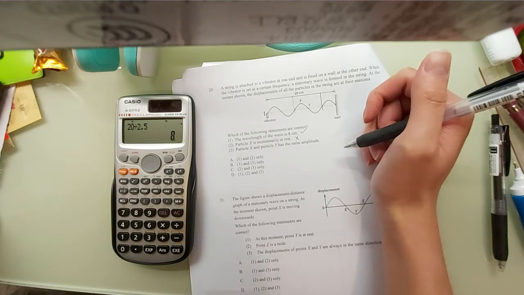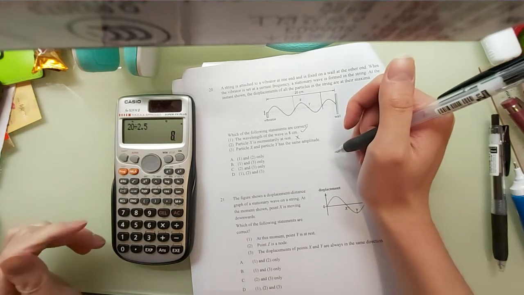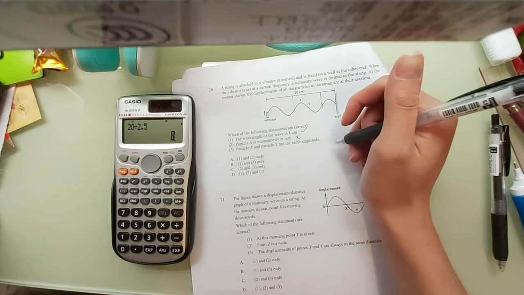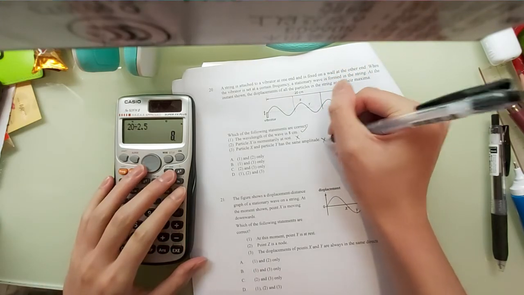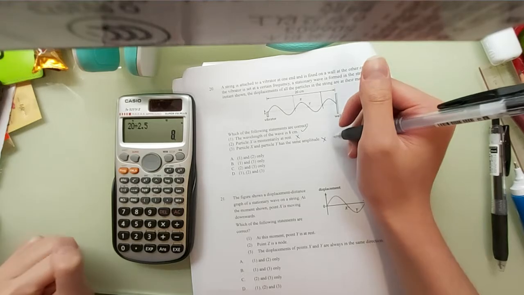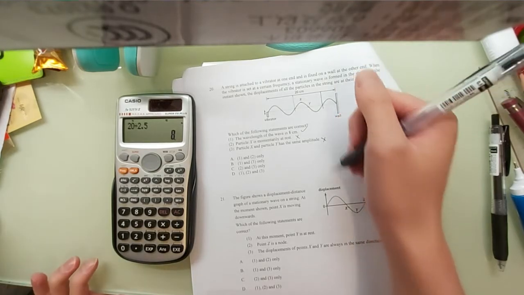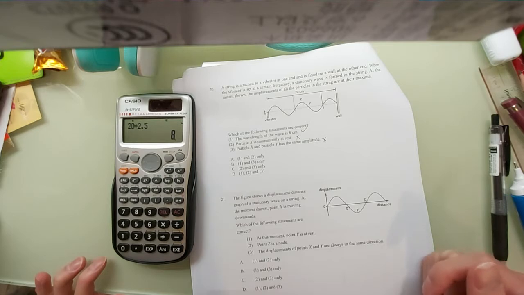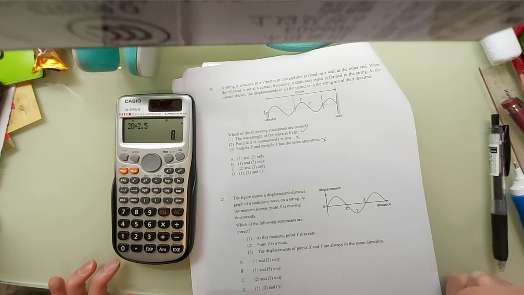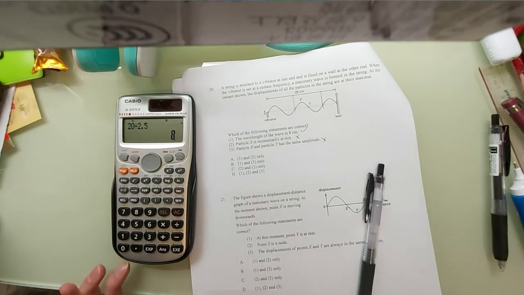Particle X and particle Y have the same amplitude. Nope. A stationary wave though. Then they shouldn't have the same amplitude. If this is truly stationary, they shouldn't have the same amplitude. So 3 is wrong.